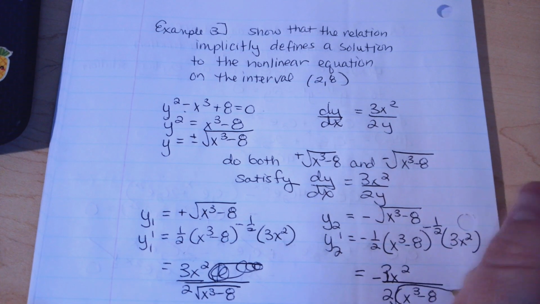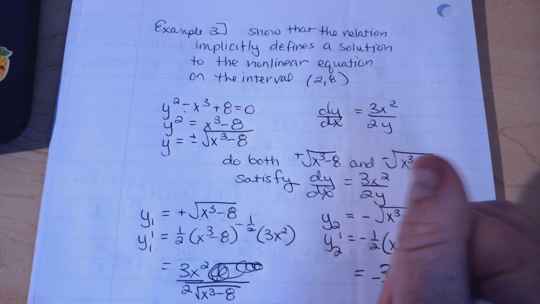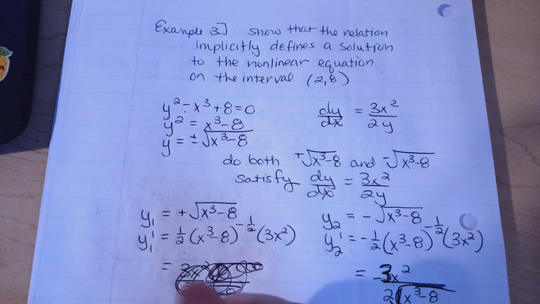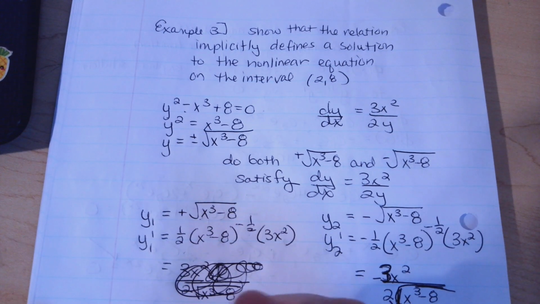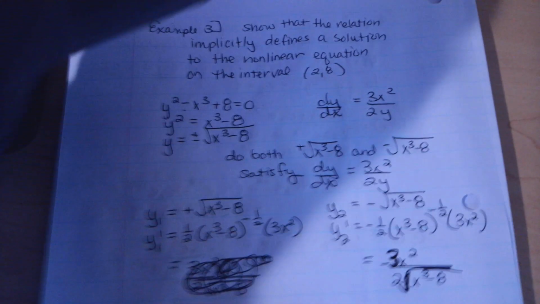x to the third minus 8, the square root. Oh, I know my handwriting, that's why I should use pencil. Let me rewrite that all together over on the side. We get 3x squared over 2 with the square root of x third minus 8 in the denominator. There we go. That's a little bit better, chicken scratch.